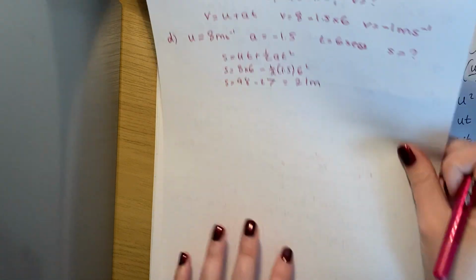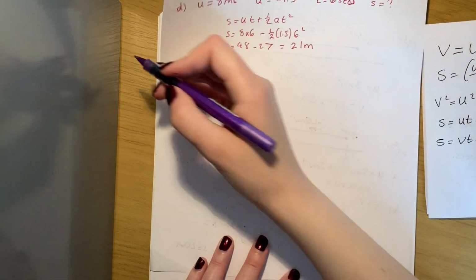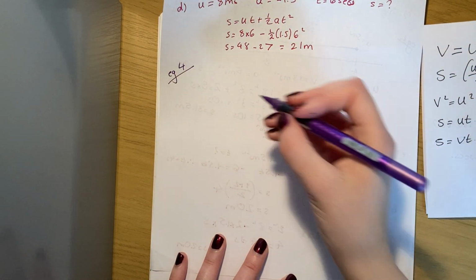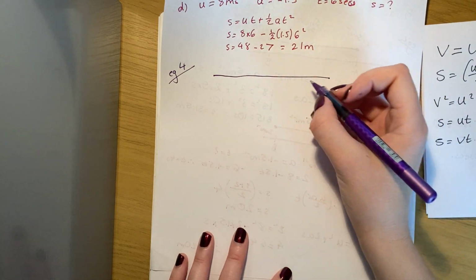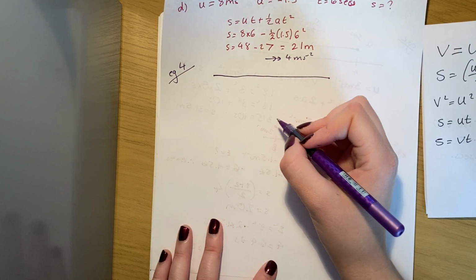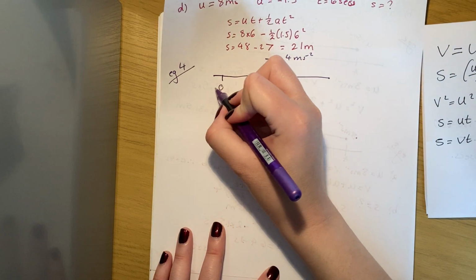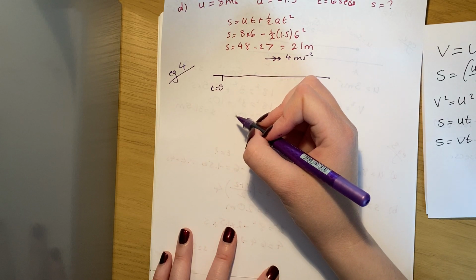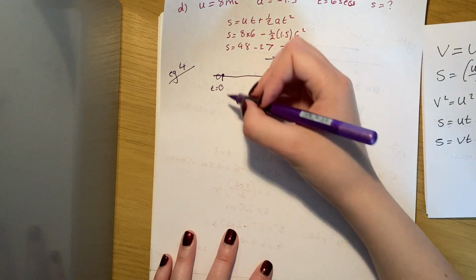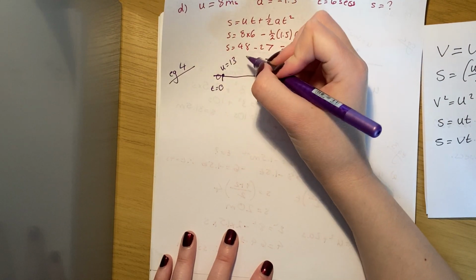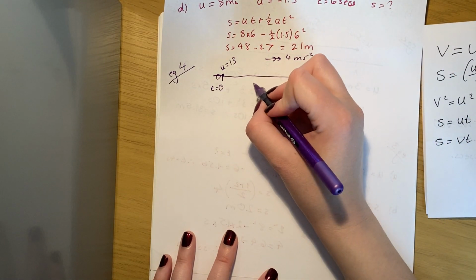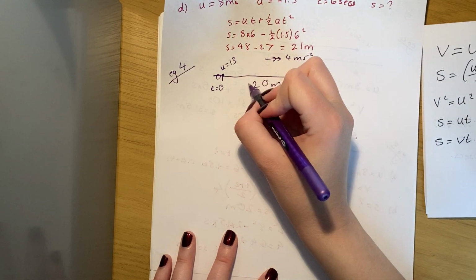Okay. Example number 4. A particle is moving in a straight horizontal line with a constant deceleration of 4 metres per second squared. At time t equals 0, the particle passes through a point O with a speed of 13 metres per second, travelling towards a point A where the distance OA is 20 metres.